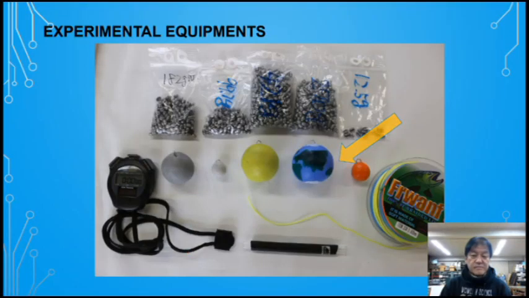Next, we have a weight. It corresponds with the universal gravitation that planets receive from the Sun. We also have a glass tube. Both ends are heat-treated for safety.